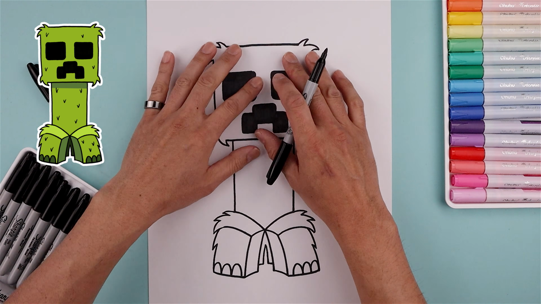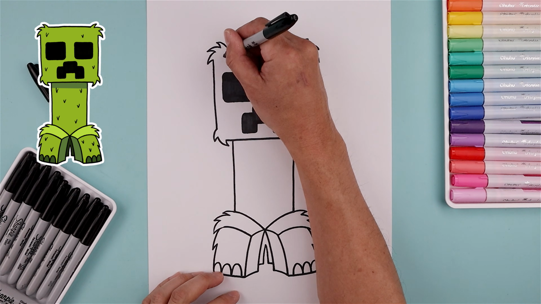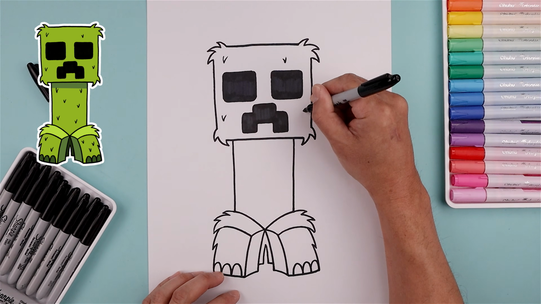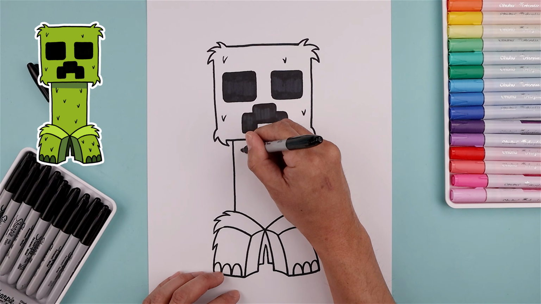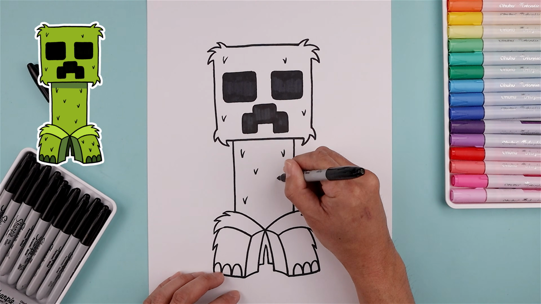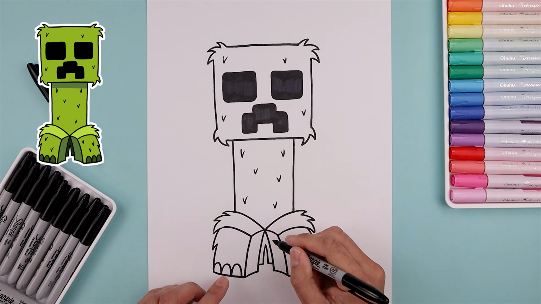Now let's go back and add some texture of grass inside the body, starting from the top of the head with these little points coming down. Then we'll go across the body. And then the legs.